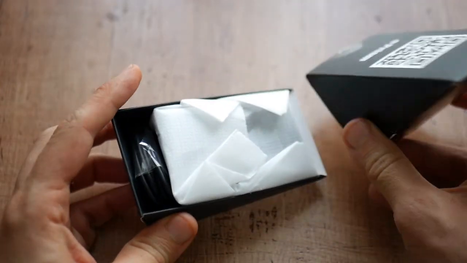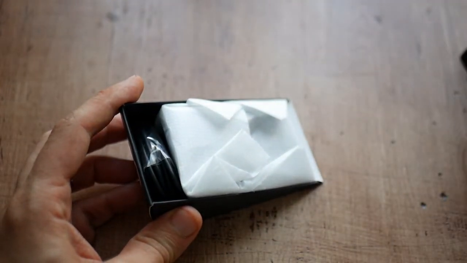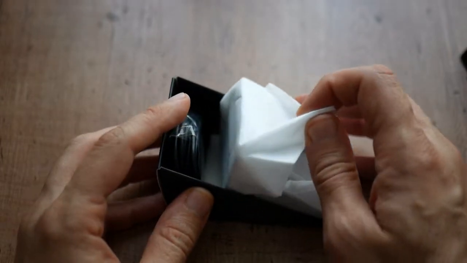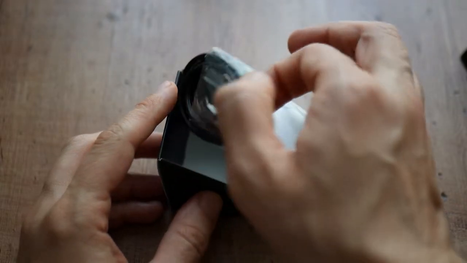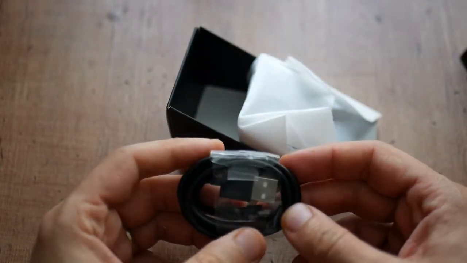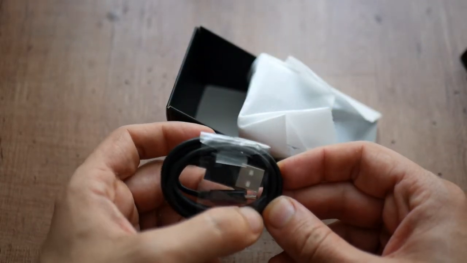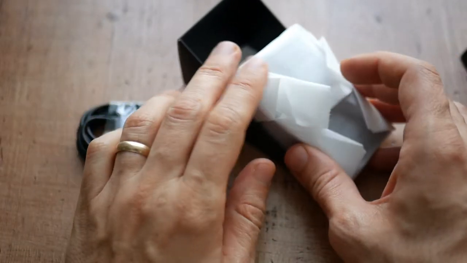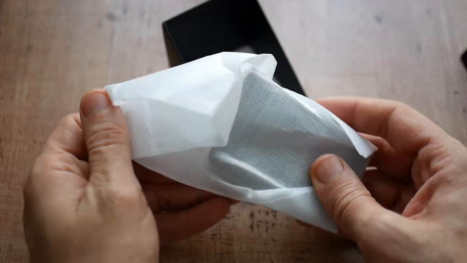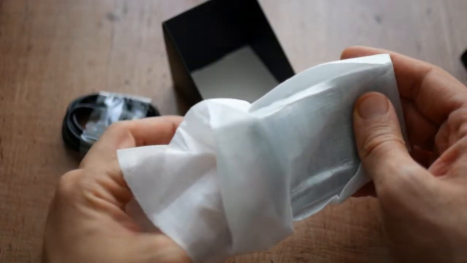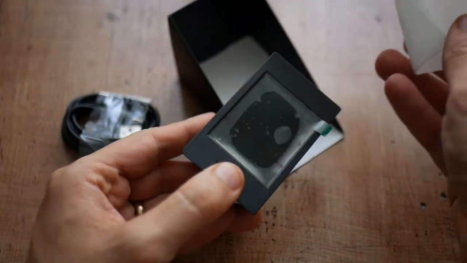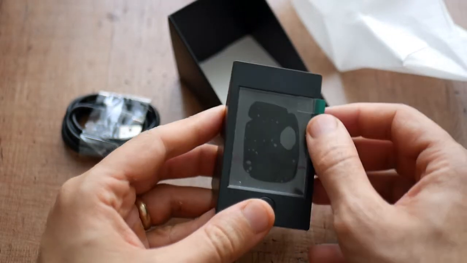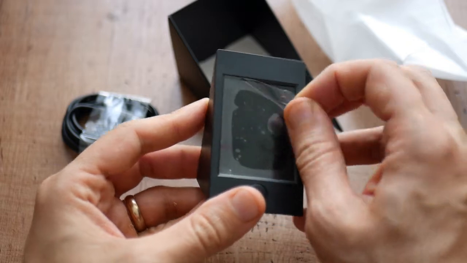Okay, let's open it. Within the box, we have a device and a USB cable. You can use the USB cable to run the device and also program it. Here's the device. As you can see, it is pretty compact. You can peel the screen protector off.